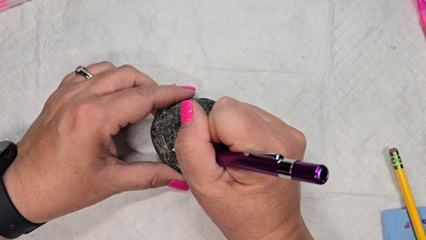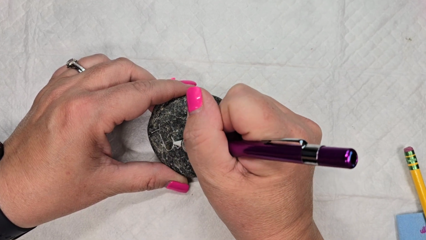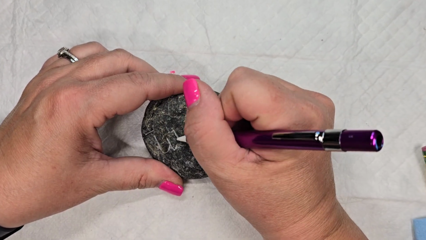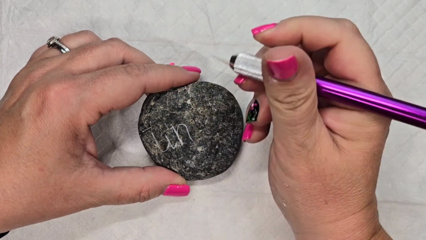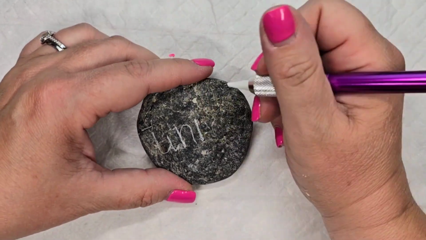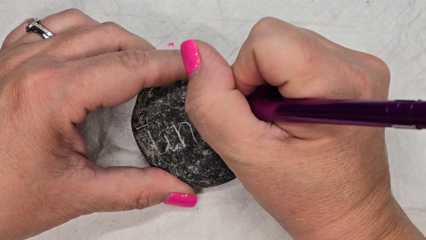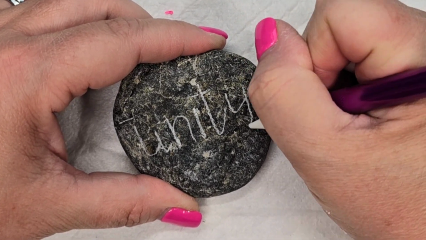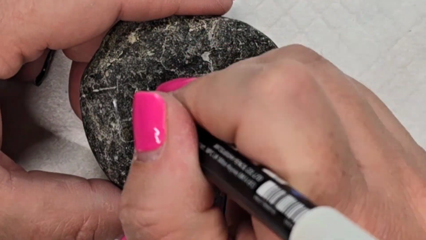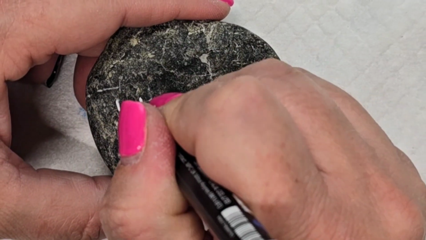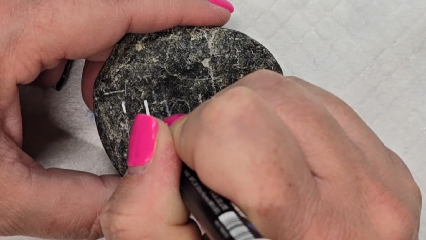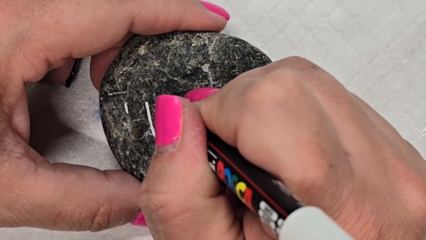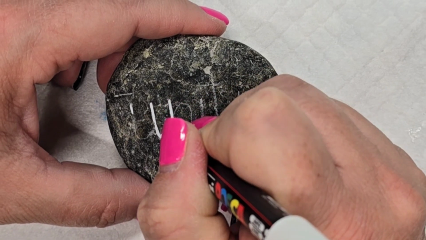I'm using the soapstone pencil again to write kind of a cutesy, fun font on here, sort of a lowercase, but just a fun font. I don't know how to describe it. You just kind of have to watch it. But what I'm also going to do is the lettering is going to be white, but I'm going to leave a little space on each letter in kind of the left-hand side of the letter.